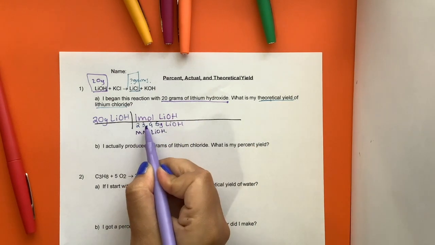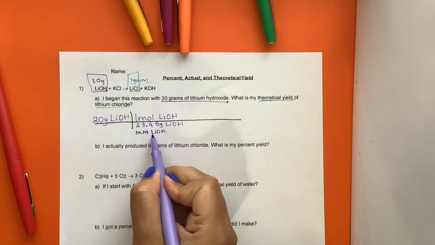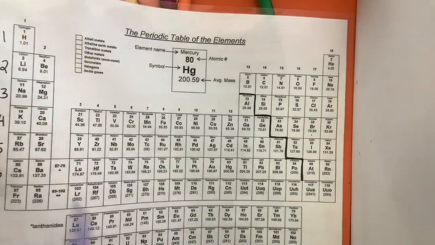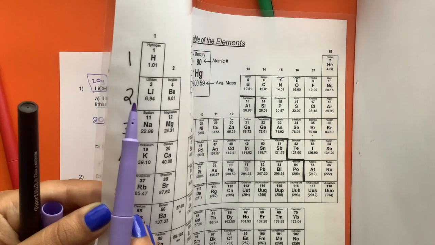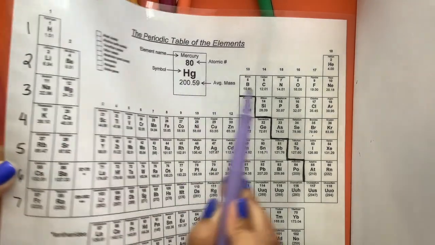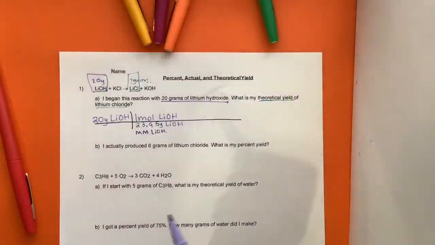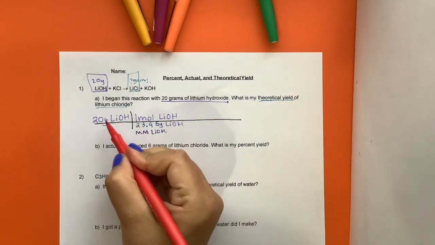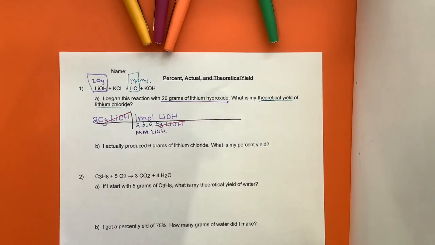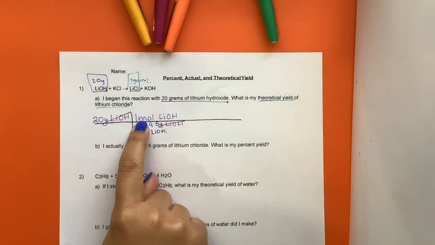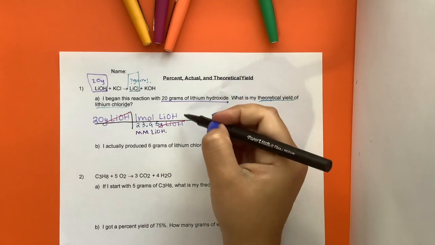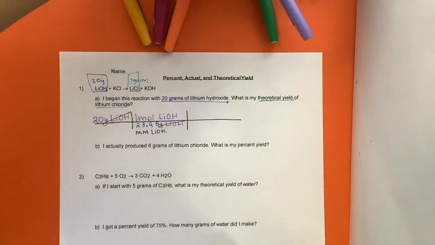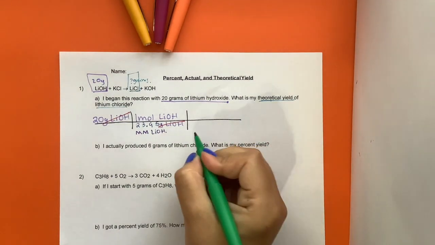Okay, remember that this number, I got it by adding the mass of the lithium plus the oxygen plus the hydrogen according to the periodic table. So lithium plus hydrogen plus oxygen. I put the grams in the bottom, so like this, grams of lithium hydroxide cancel each other out, and now I'm left in moles. Okay, now that I'm in moles, in every stoichiometry problem, once you're in moles, the next step is going to be to use the mole ratio.